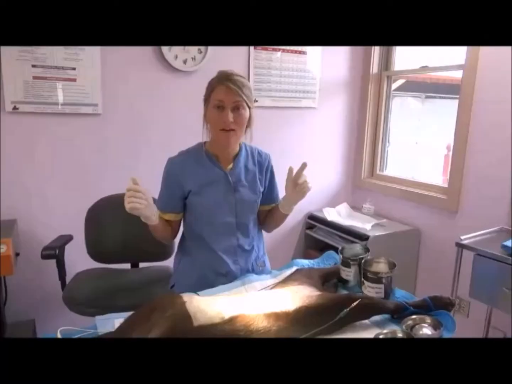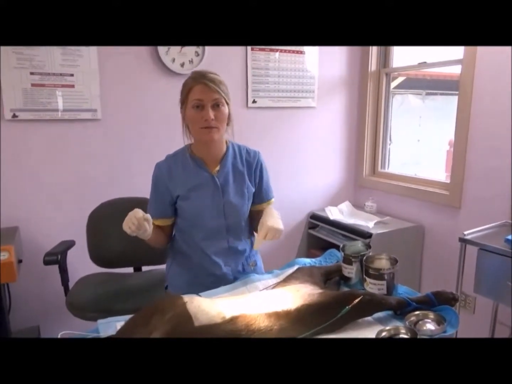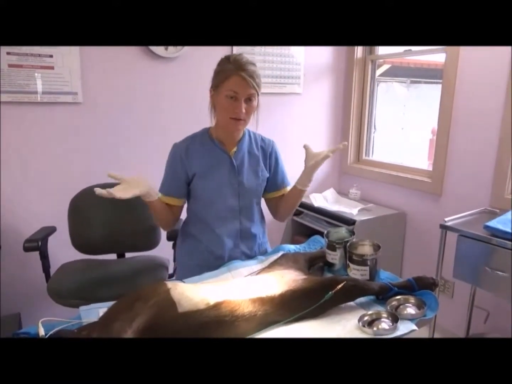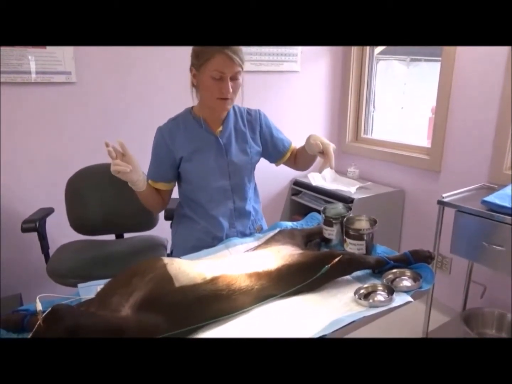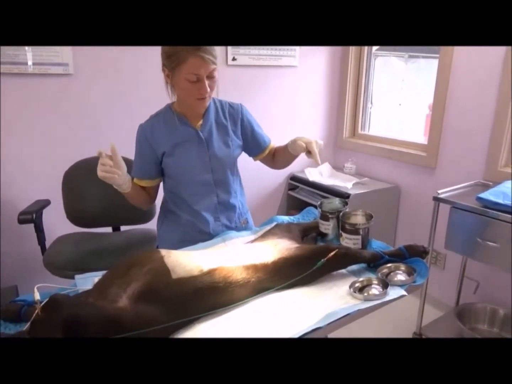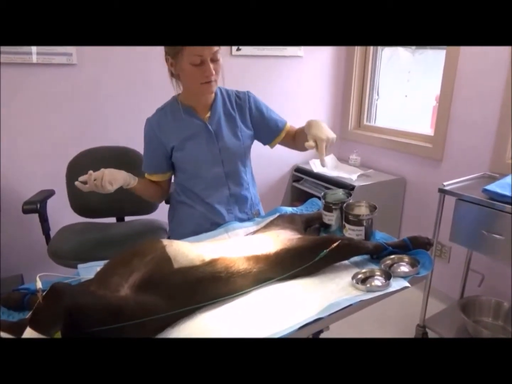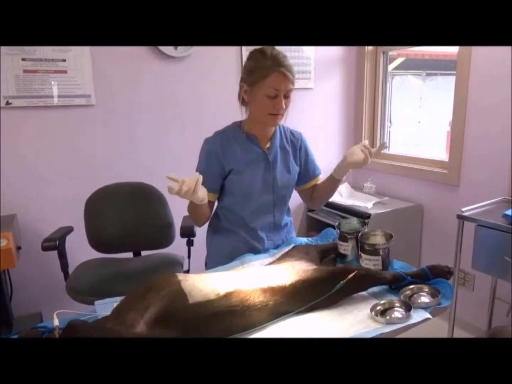Okay, that's good. Now I'm ready to perform the sterile scrub since we're in the surgery suite. So I have sterile gloves on, and the 2 canisters here, they're sterile. The sponges in them are sterile as well. And it's chlorhexidine scrub, 2%, followed by an isopropyl alcohol rinse once again.